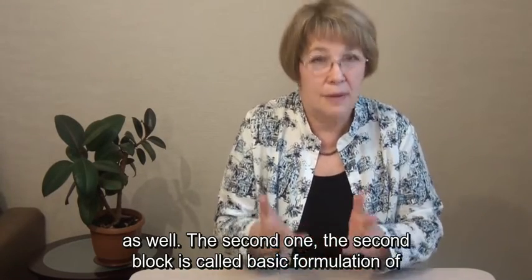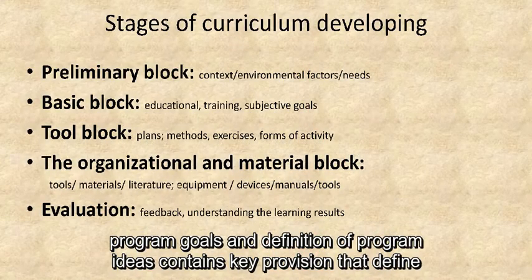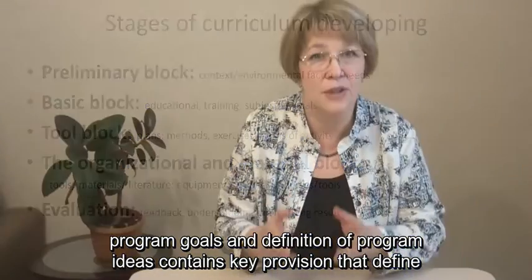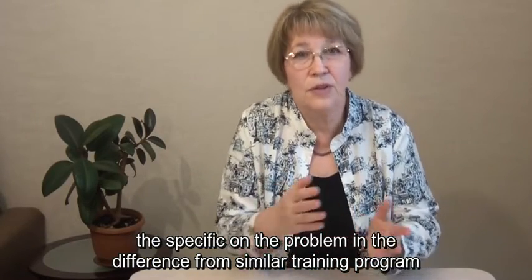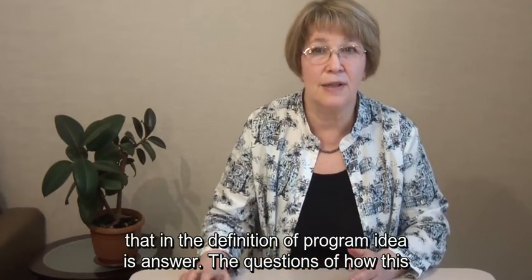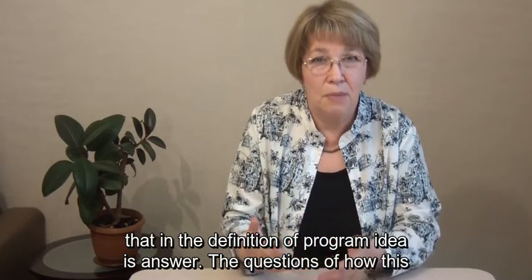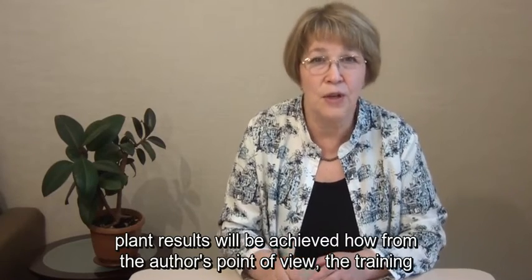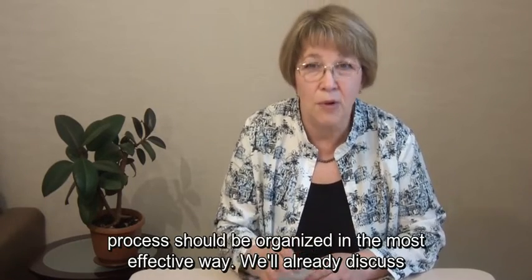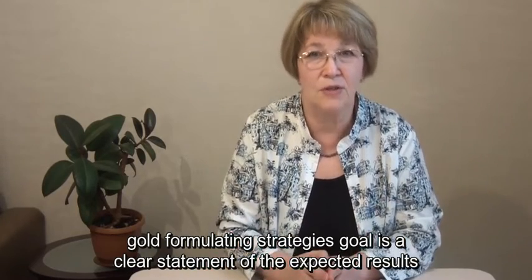The second block is called basic. Formulation of program goals and definition of program idea contains key provisions that define the specifics of the program. In difference from similar training programs, the definition of the program idea is an answer to the question of how these planned results will be achieved, how from the author's point of view the training process should be organized in the most effective way. We already discussed goal formulating strategies.